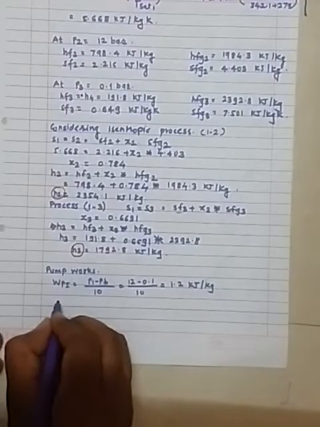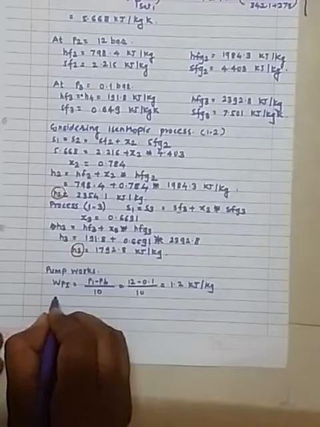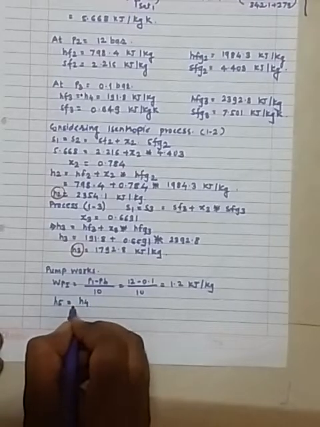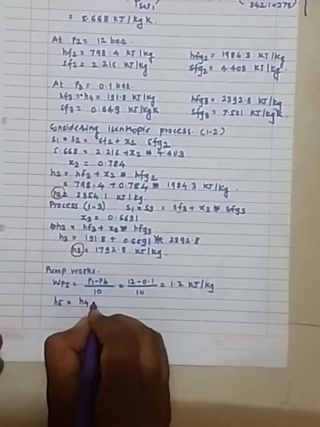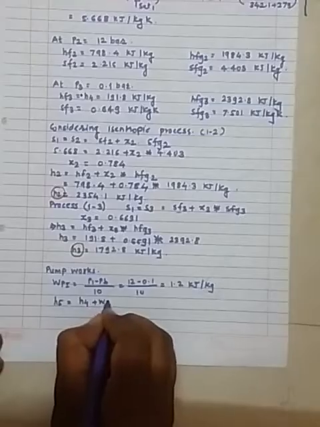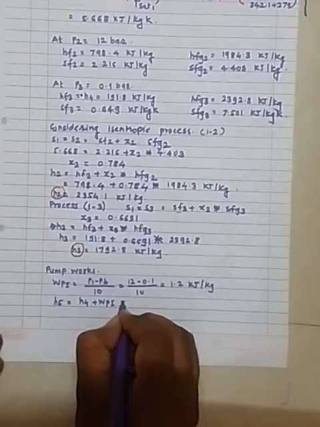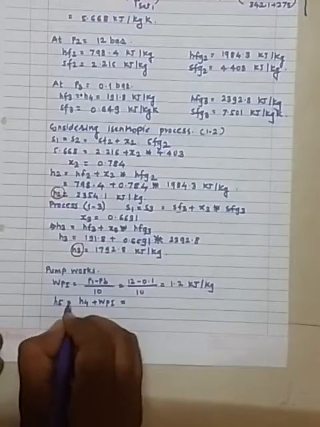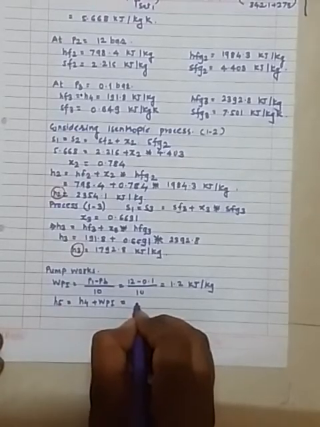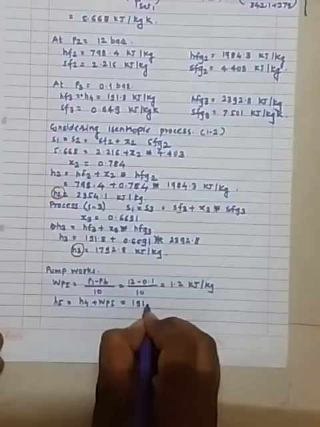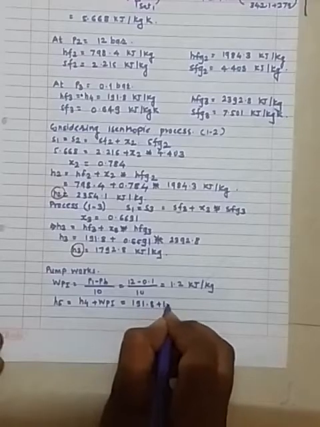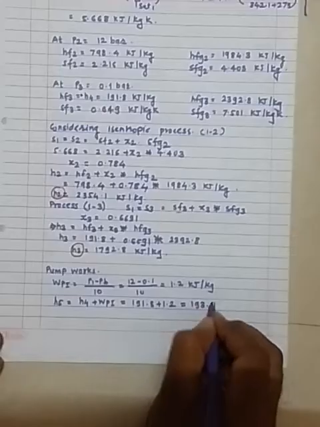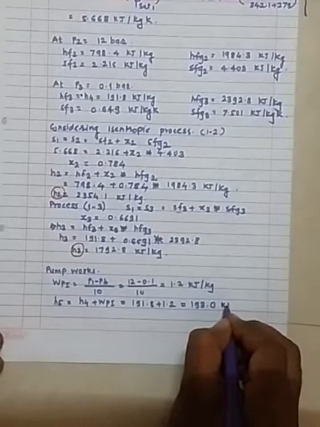Then with this I can write H5 minus H4 is the first pump work. So this is pump work first. The pump work is equal to H5 minus H4. So I am getting H5 is equal to H4 plus first pump work, that is 191.8 plus 1.2, which is equal to 193.0 kilojoule per kg.